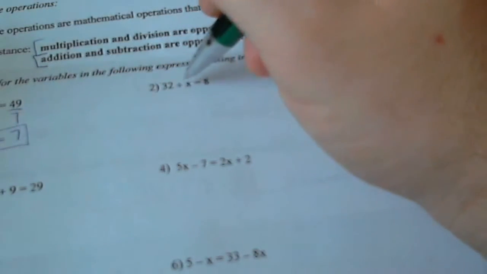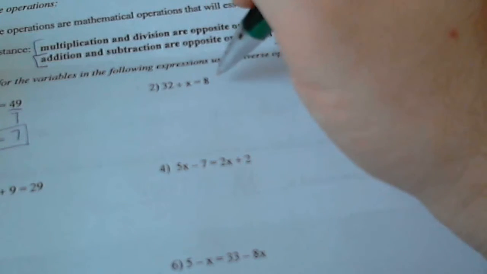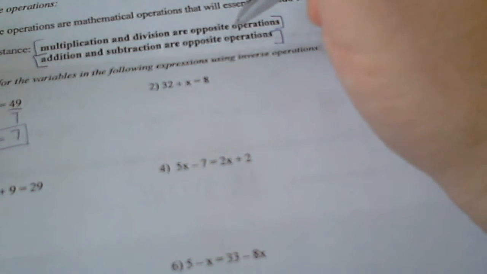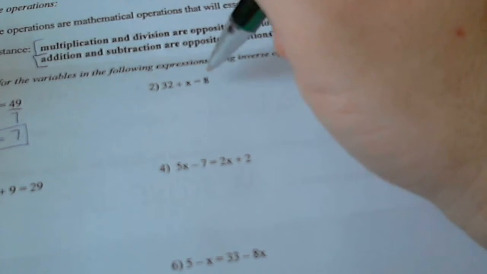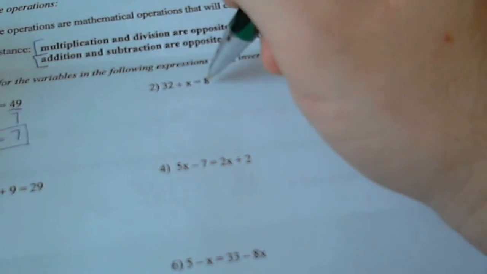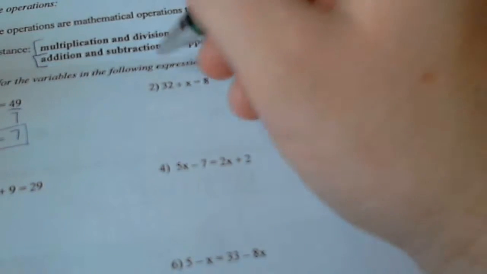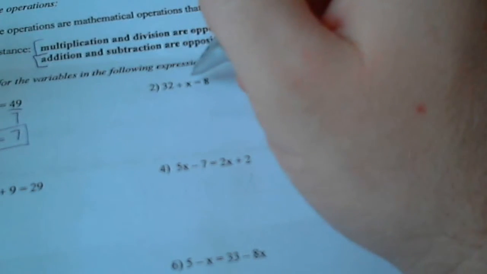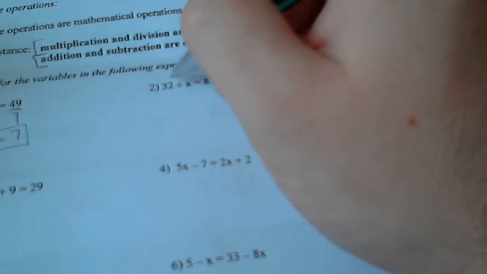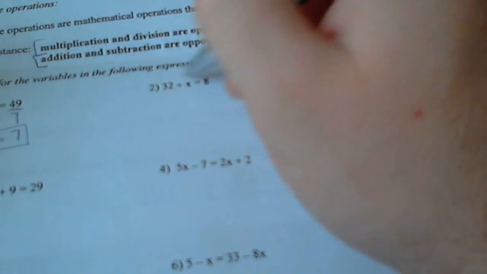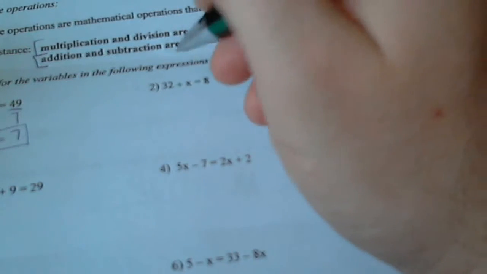Here, we have 32 divided by x equals 8. What we want to do is figure out what number I would divide 32 by to get 8. Notice I want to get the x by itself, so I'll set up an equation.